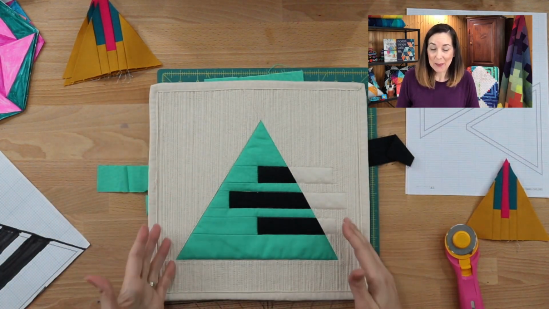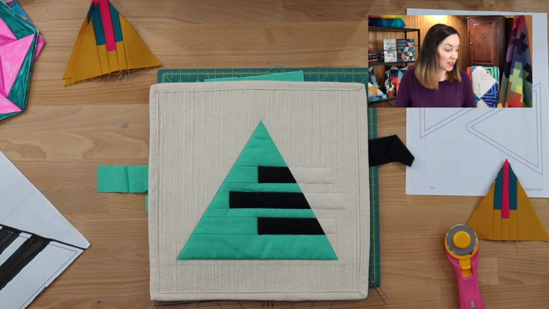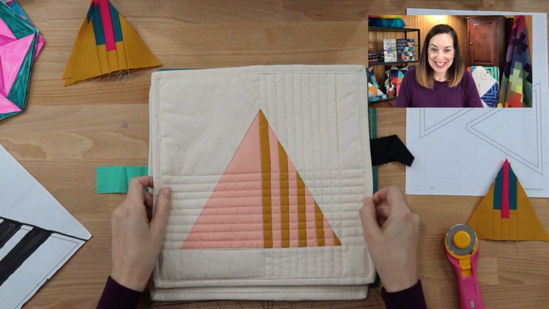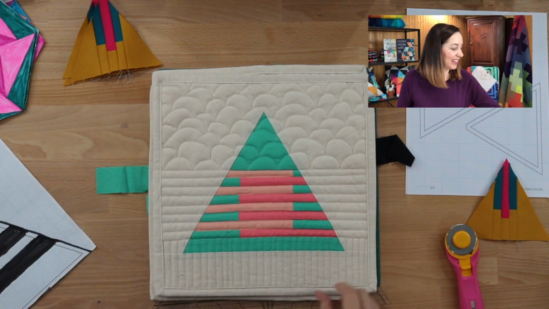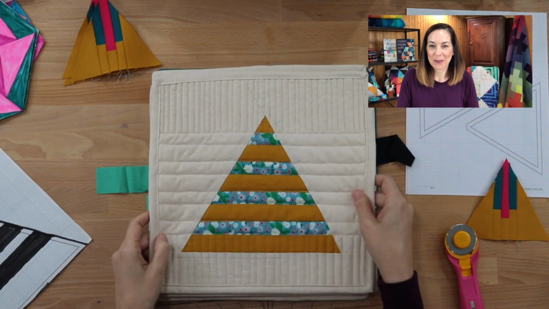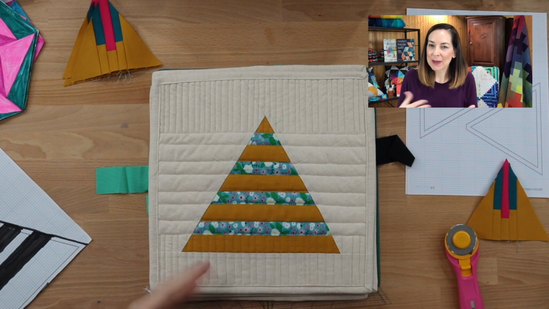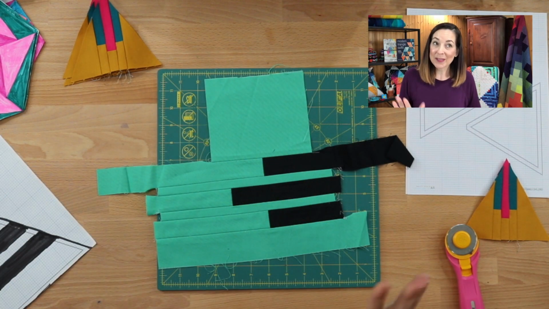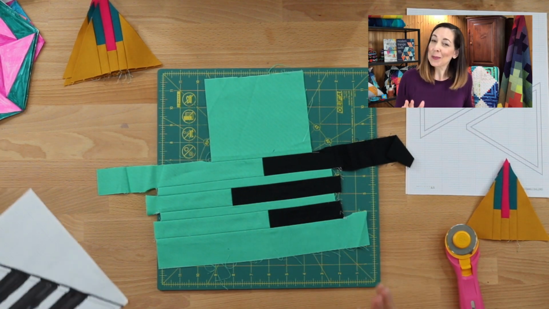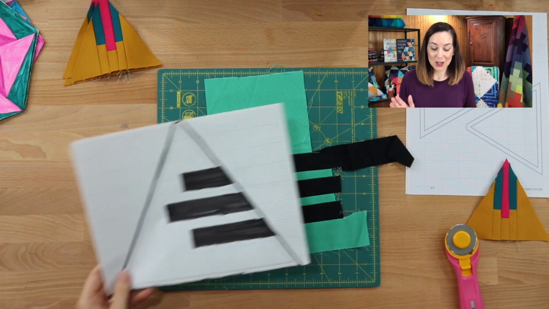So this is an example of a triangle that's been made from a strip set. This is another example. And this is another example. And it's really just a fun way to piece a strip set and then take it a little bit fancier and cut a triangle from it. Now the downside to this method is there's a little bit more quilt math involved.